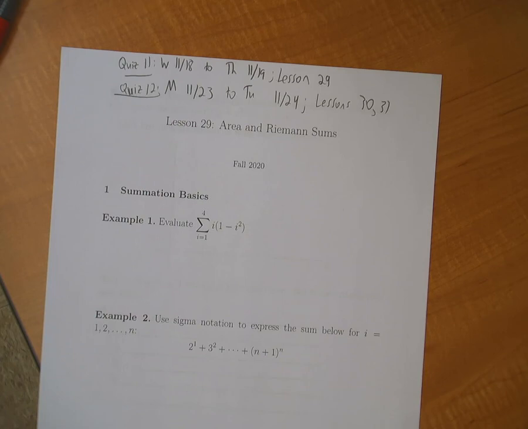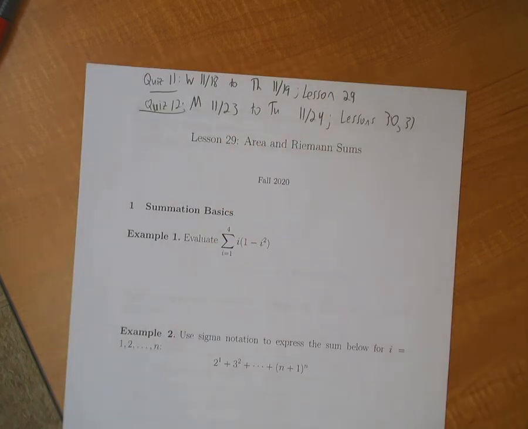In any case, let's go ahead and get started. Well, it's not an exam, so no homework. No homework due tonight.